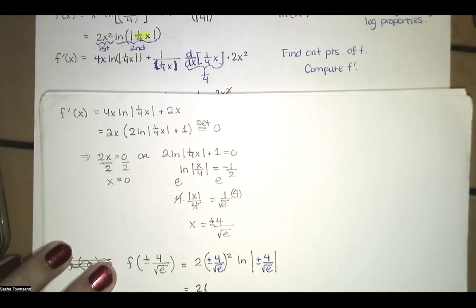Square the numerator, you get 16. Square the denominator, you get e. The absolute value of this is just going to give us a 4 divided by square root of e, or you can call that e to the 1/2 if you prefer. So I end up with 32 divided by e.